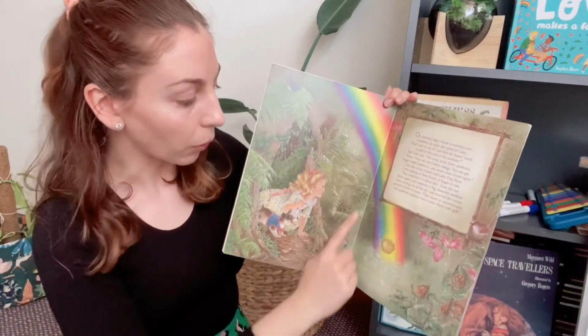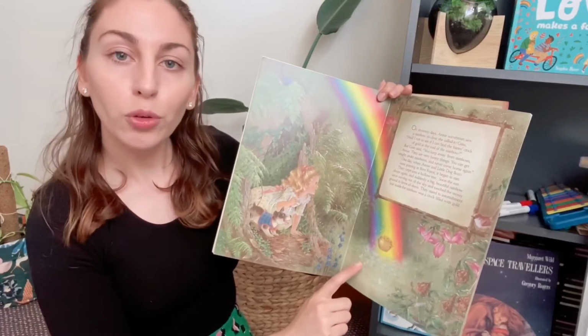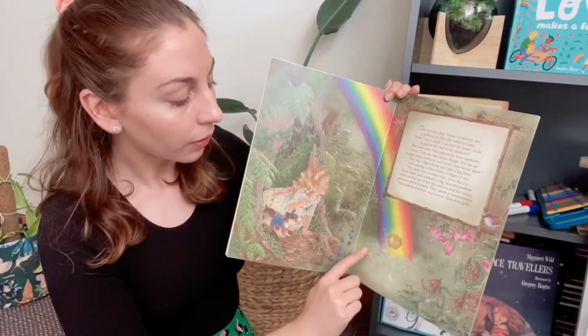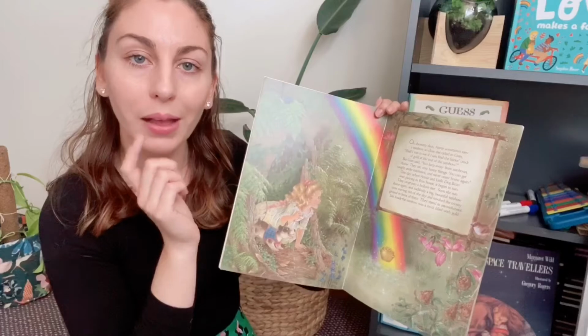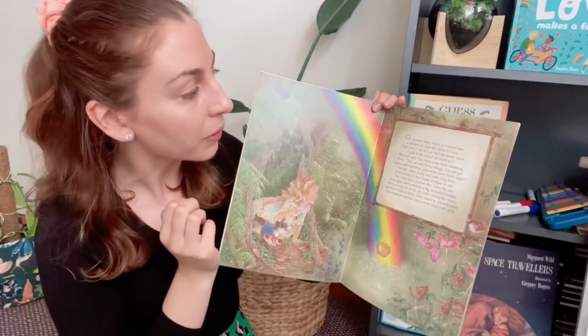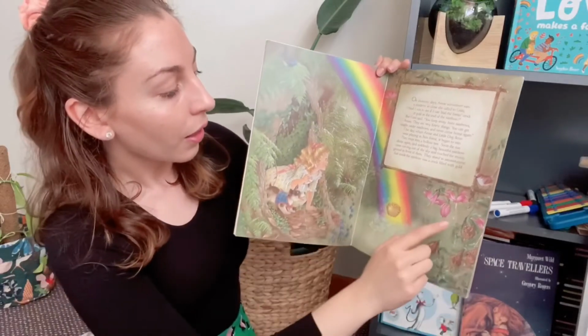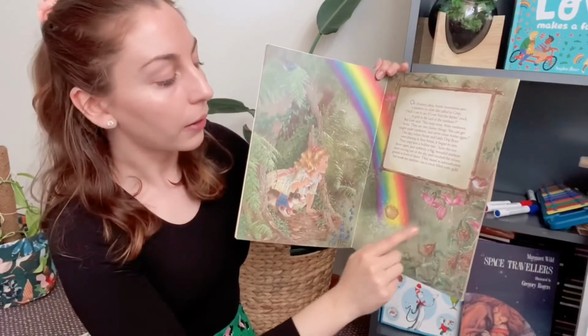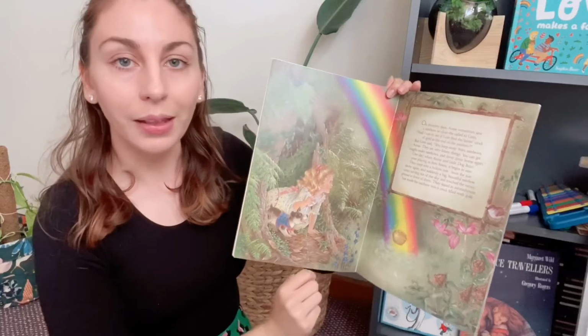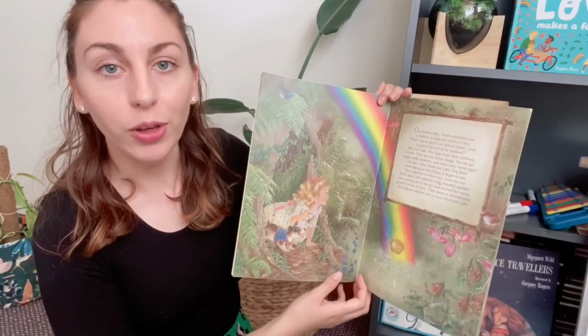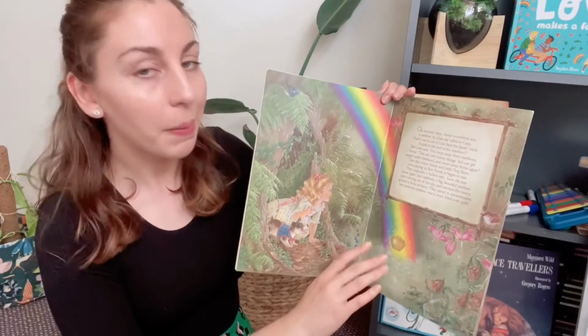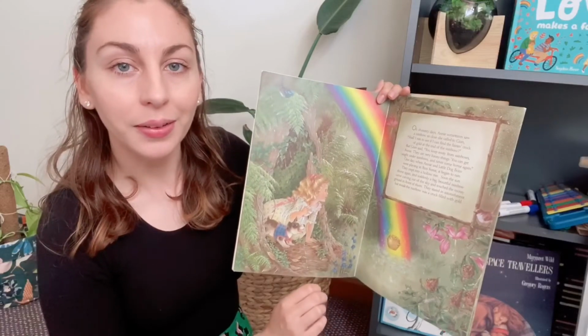Here's our rainforest. The book talked about the mossy ground. I wonder if you can smell that mossy ground. I wonder if you can see the raindrops dripping from the flowers and the leaves. I wonder if you can hear the rain pitter-pattering on the ground.